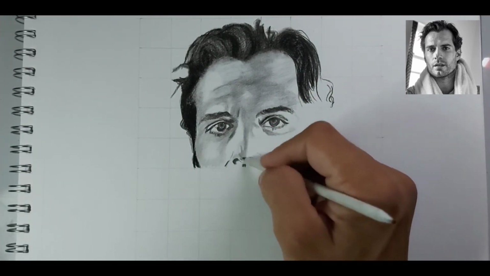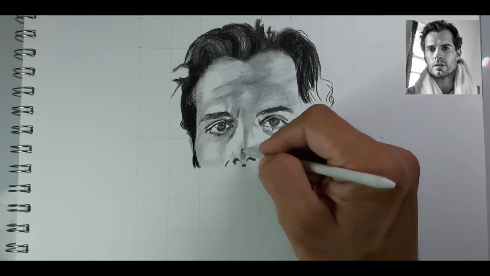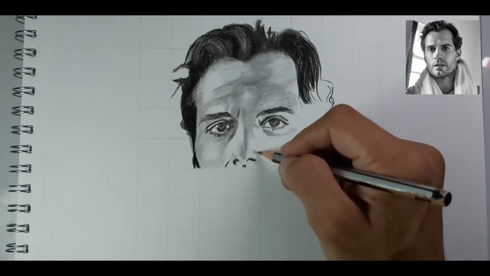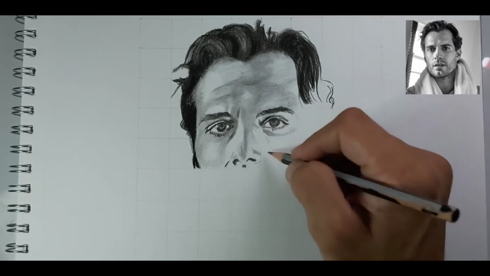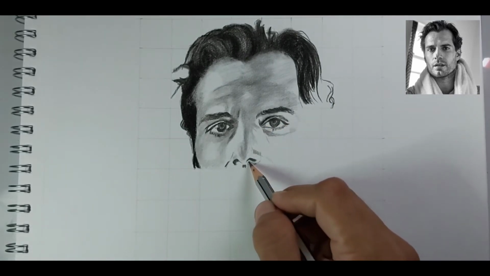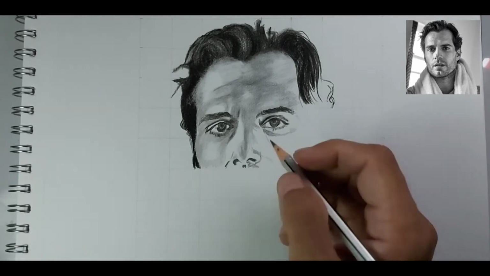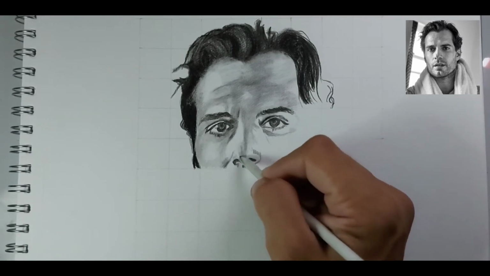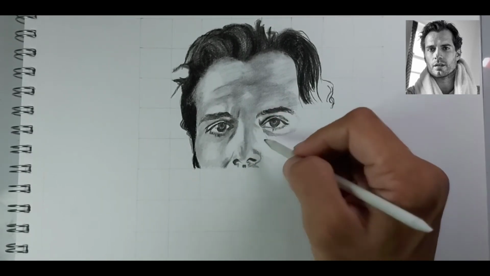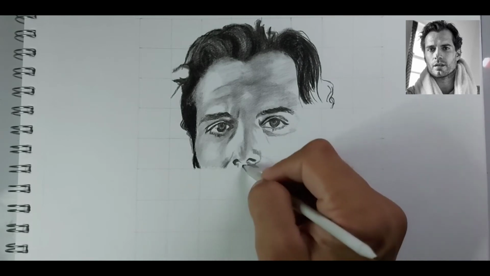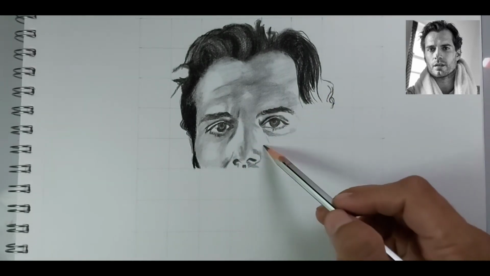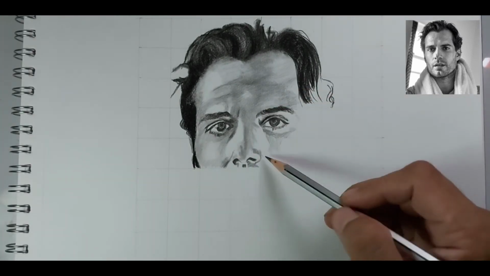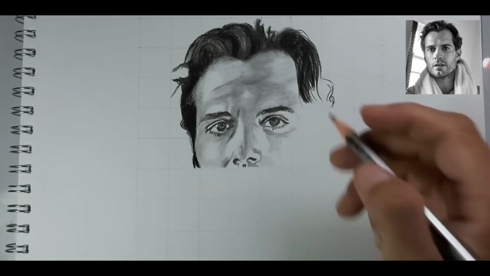Now I'm just using blending stumps for any other details that I have missed or left. I recommend using graphite pencils for shading or any other portions left on the face. Don't use charcoal pencils on the face for shading or any other portraits if you are a beginner or intermediate. If you have just started portrait drawings and you are going for charcoal pencils, I recommend you go for a simple pencil, or I can say graphite pencils.